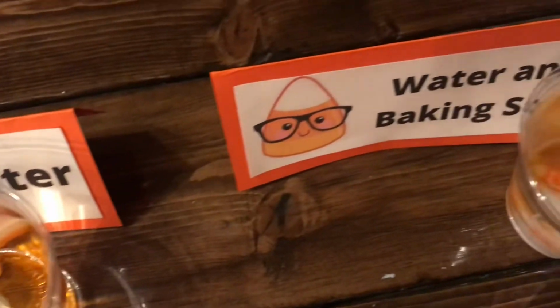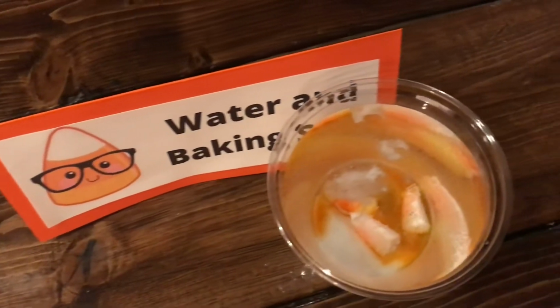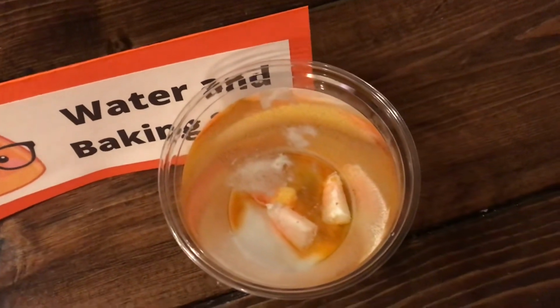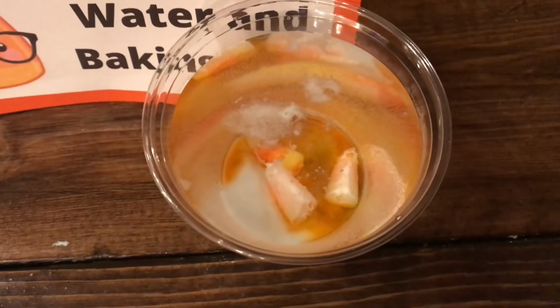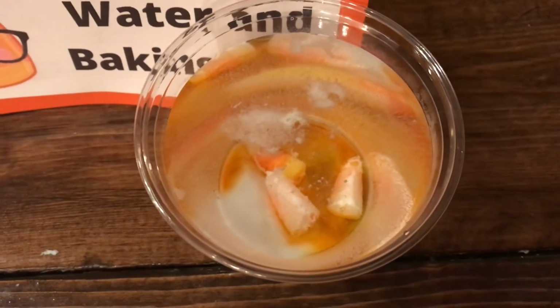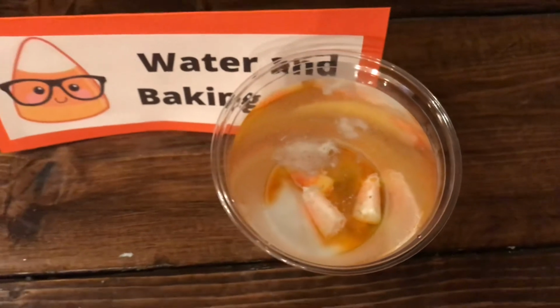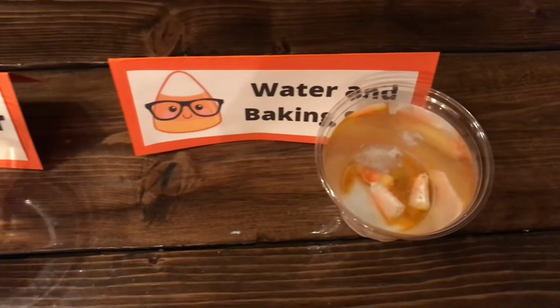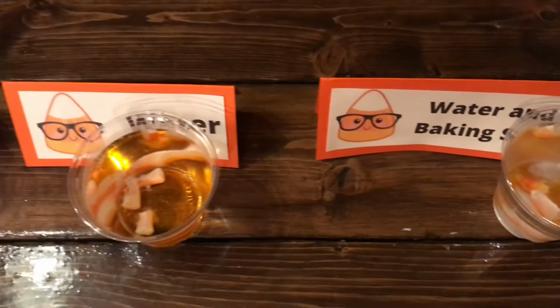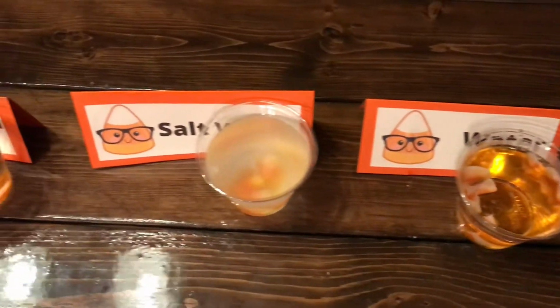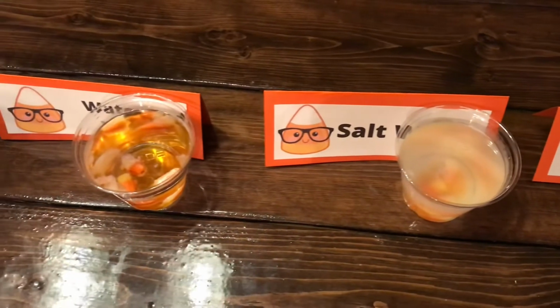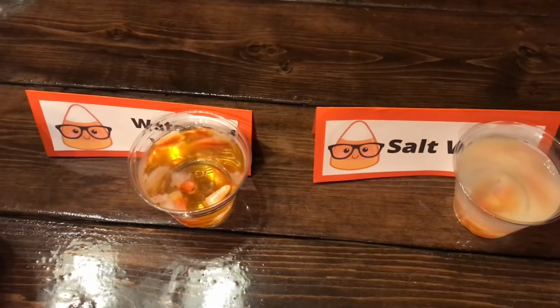All right, we're going to check out our water and baking soda. Oh my gosh, look at how much stuff came to the surface. Look at all those bubbles in there. All right, I'm going to set my timer for another 10 minutes. I wonder which solution will dissolve our candy corn first. What are your guesses?